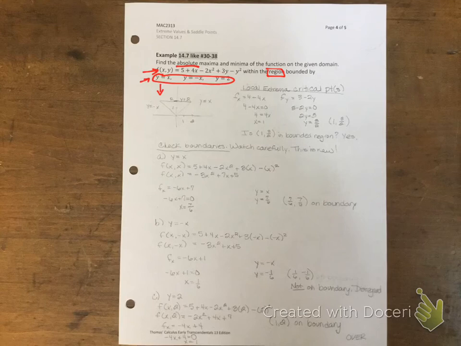Next, I'm going to find my critical point. So partial with respect to x, partial with respect to y. Set each of those equal to 0. Solve, and my critical point is (1, 3/2).